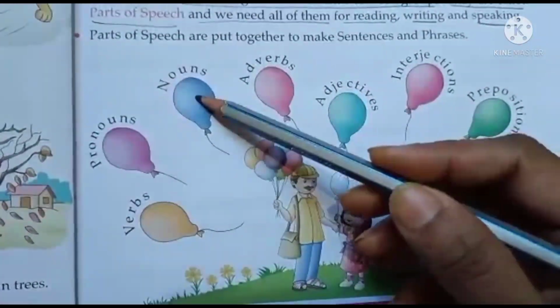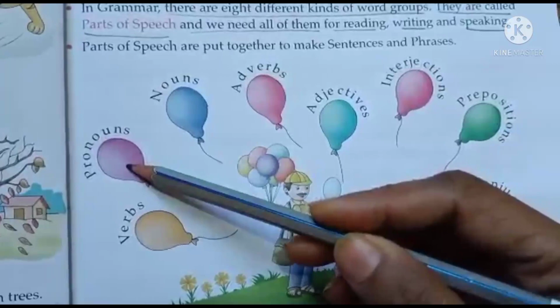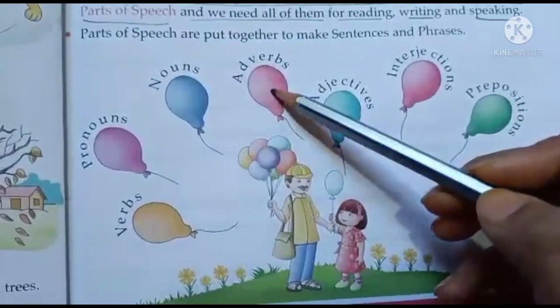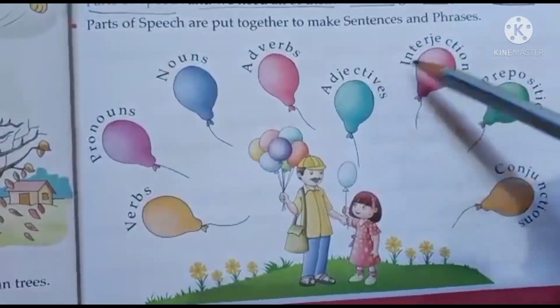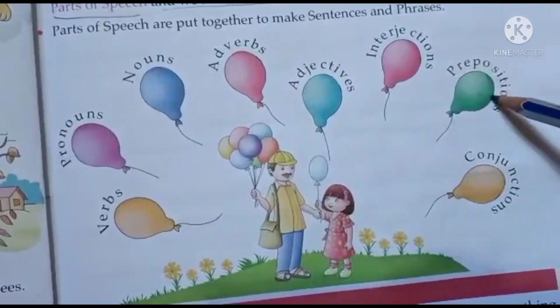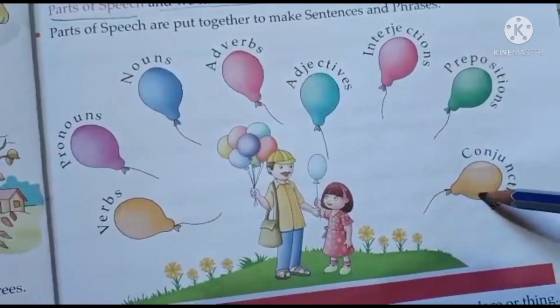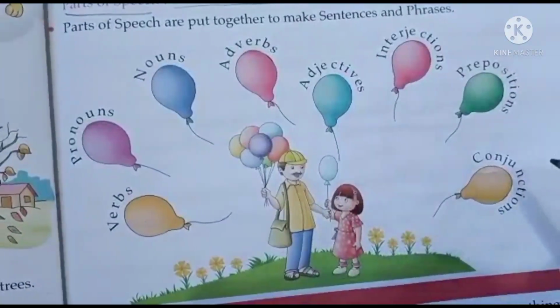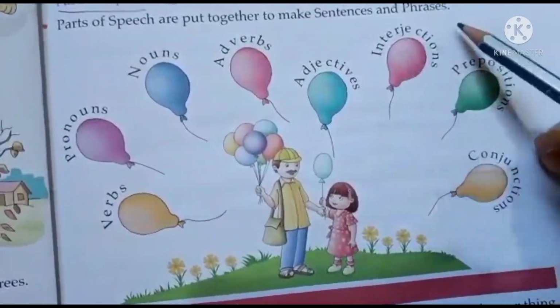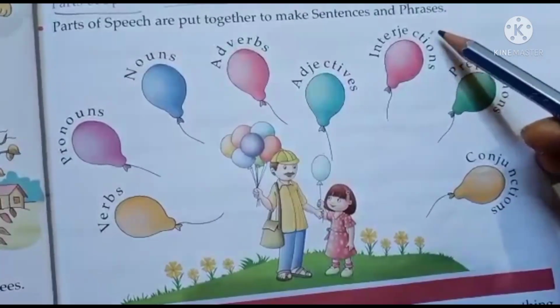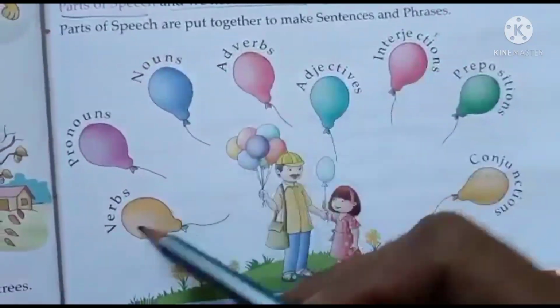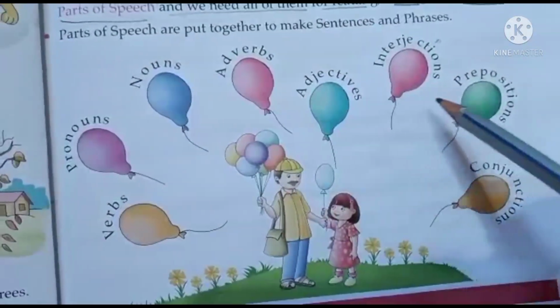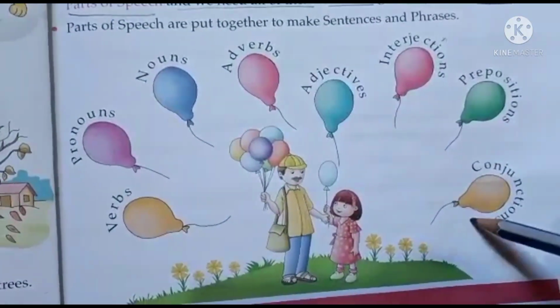We have nouns, pronouns, verbs, adverbs, adjectives, interjections, prepositions and conjunctions. Out of all these 8 topics, children, we have studied all of them except for interjection. This chapter you were not having in your book, but the rest we have covered, right?